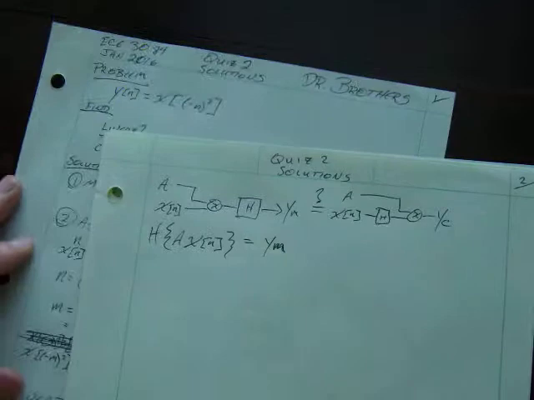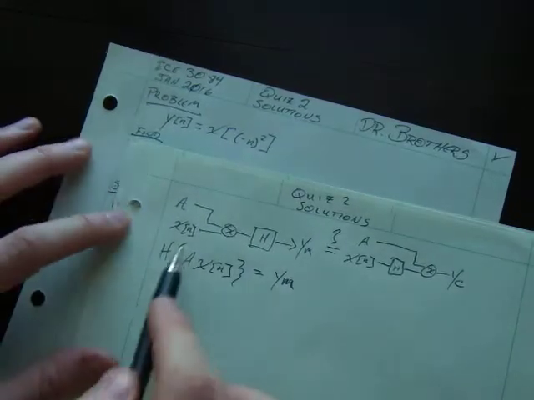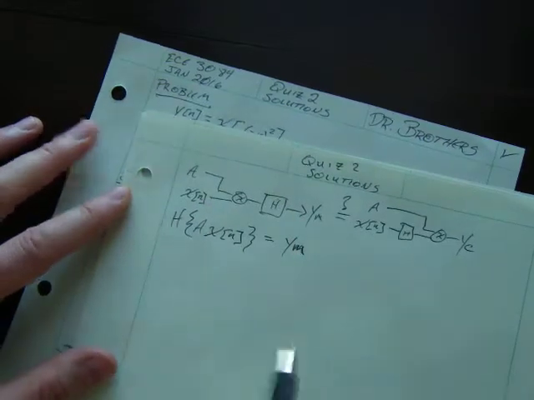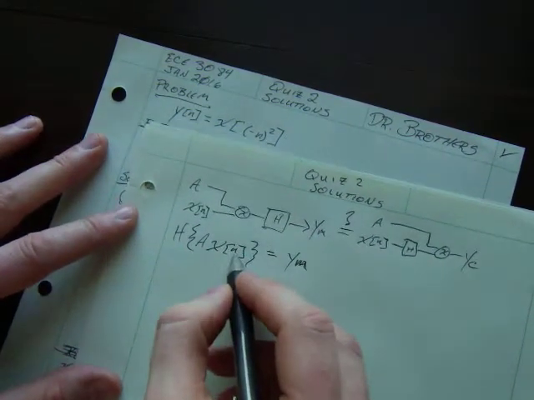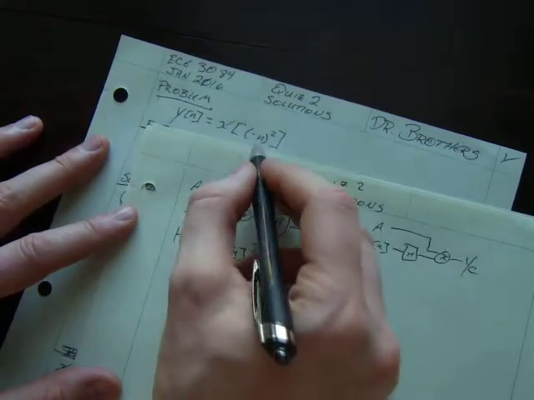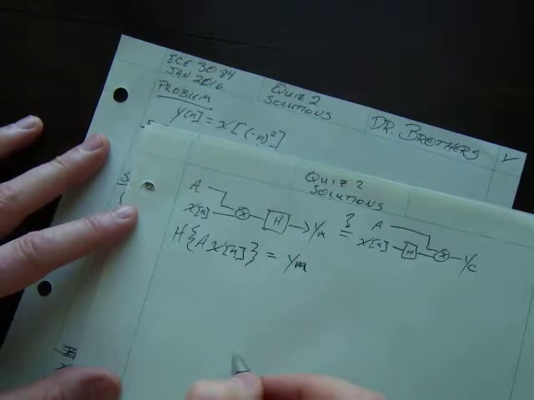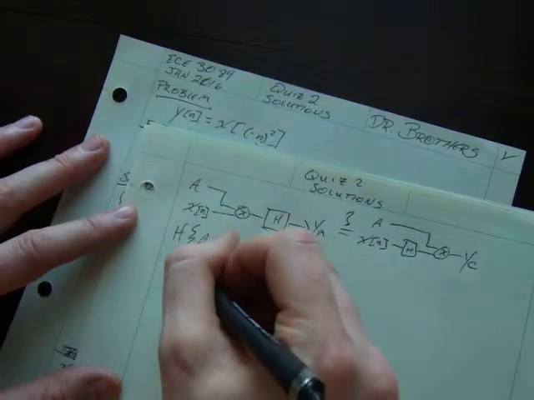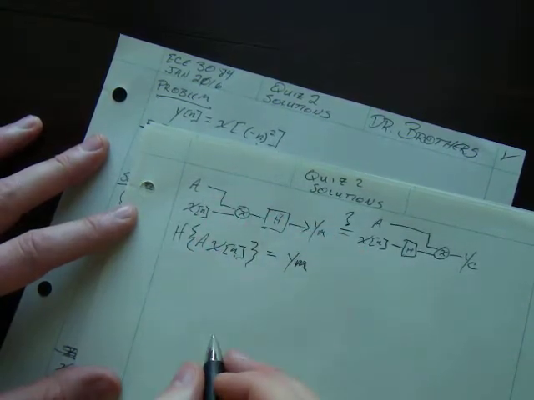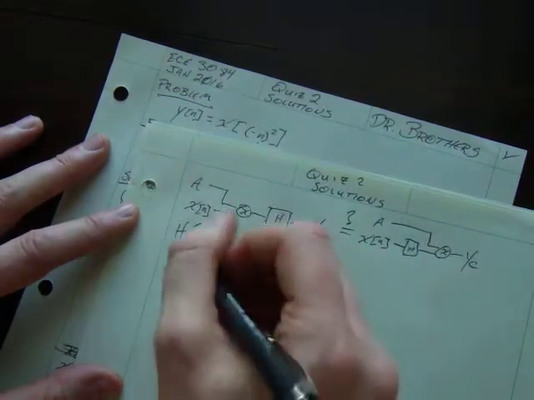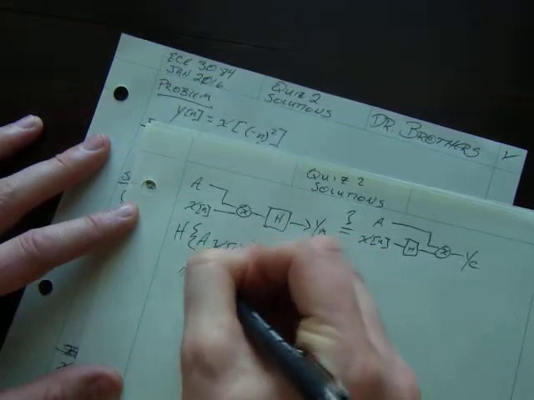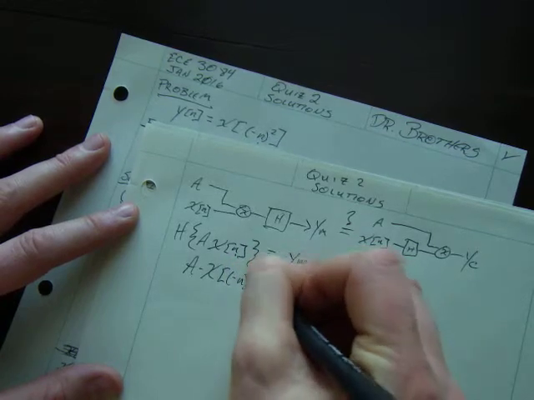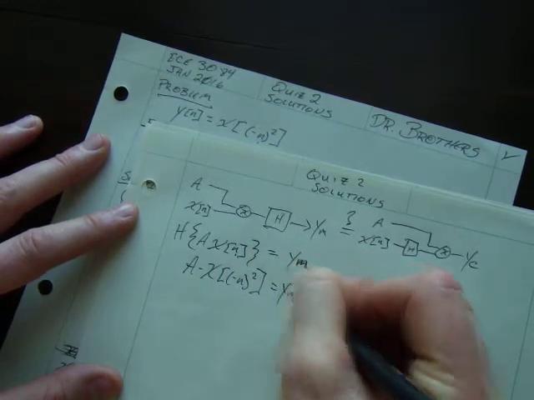So again, if we come back to the original equation, all this system is doing is messing with the time scale. And so we take this n and we replace it with the n that is adjusted by the system. So the a doesn't have anything done to it because it has no relation to time. So all this is a times x of quantity minus n squared is equal to y of m.